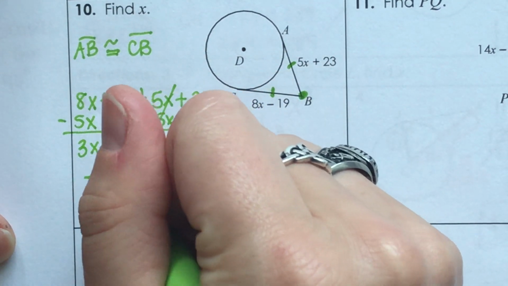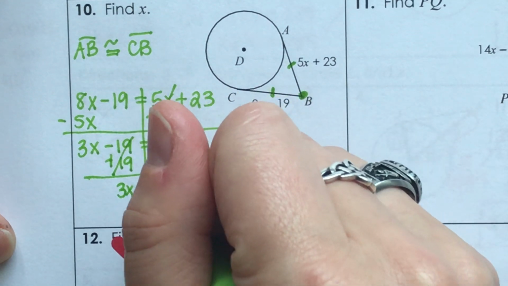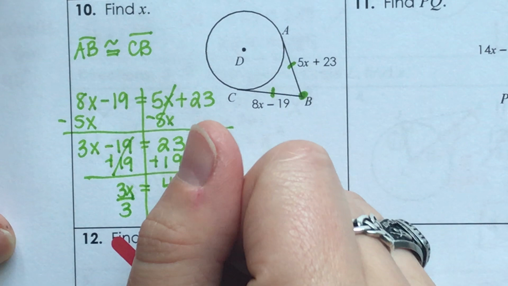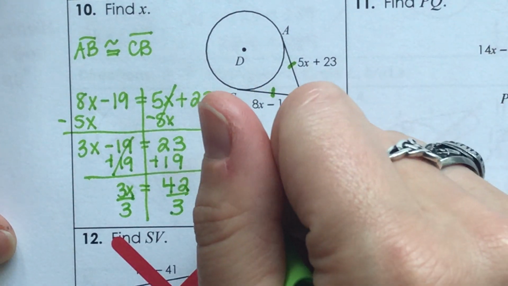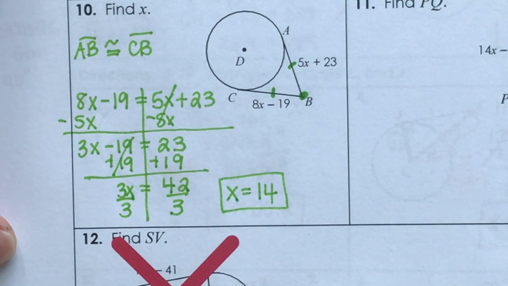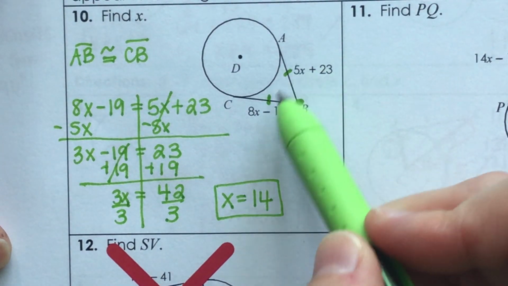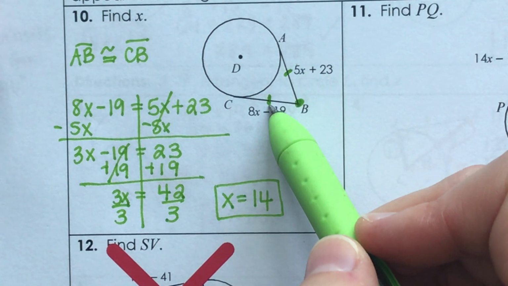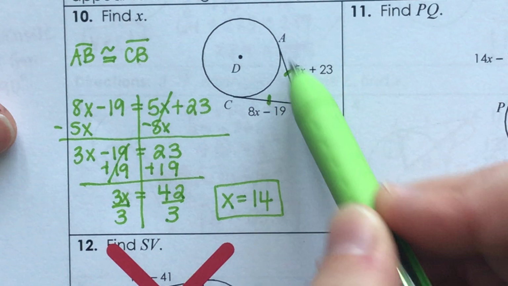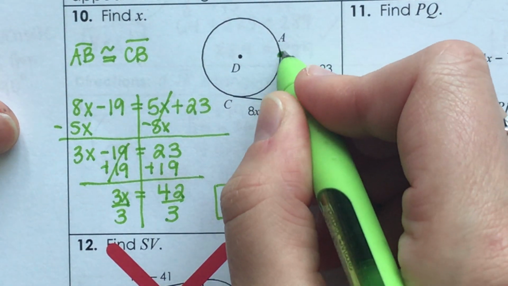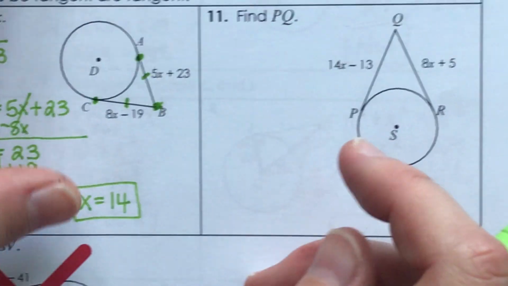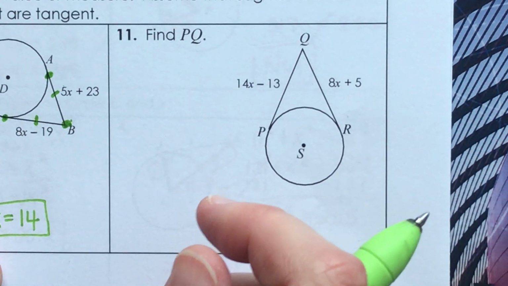I get 3x equals 42. And then to get the x by itself, I divide by 3. My answer is x equals 14. And that's it. So if there are two segments that have the same external point and they're tangent to the circle, so they're outside, they only hit at one point, then these two side lengths are going to be exactly the same. They're congruent.